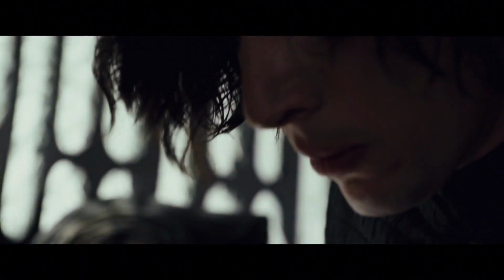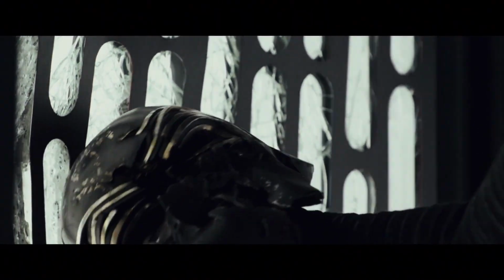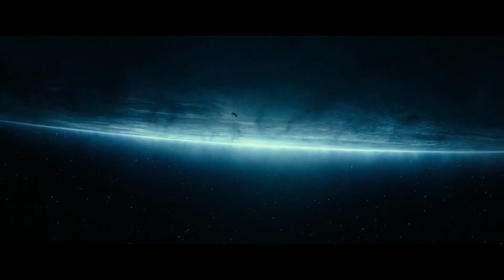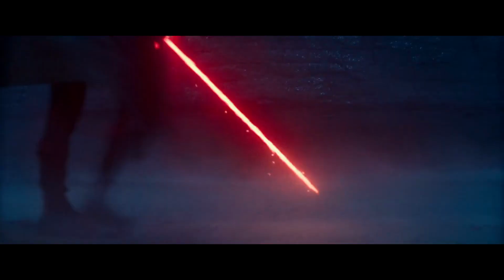I want to take a quick detour and talk about his new helmet. When the first trailer came out, people loved to say how this was symbolic of JJ fixing what Ryan did. And that's just nonsense. The reason why he rebuilds his helmet has everything to do with the opening scene. When Kylo arrives on Exegol, he starts to hear Palpatine's voice.